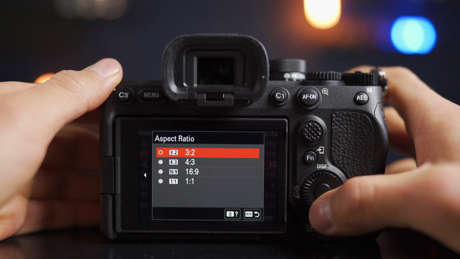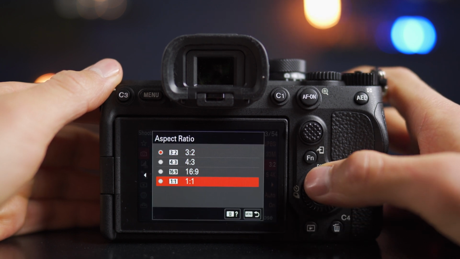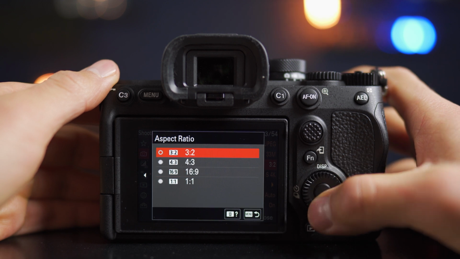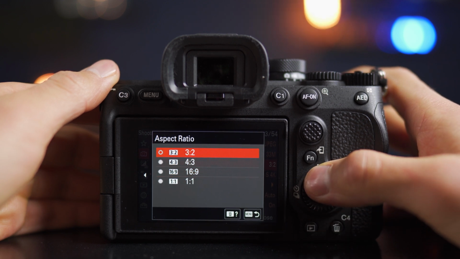Next is your aspect ratio. So if you want your photos to be like a square, you go 1 by 1. This is what you would do, 16 by 9 for a lot of thumbnails for YouTube. For now, I'm just gonna leave it at 3 by 2, but this is something that you switch situationally.